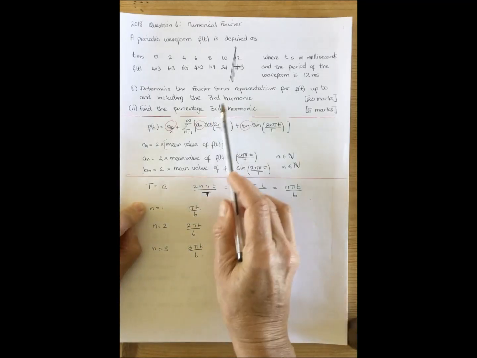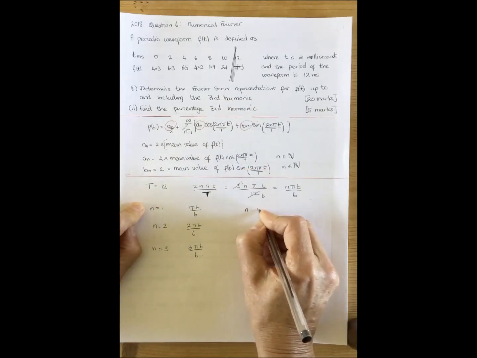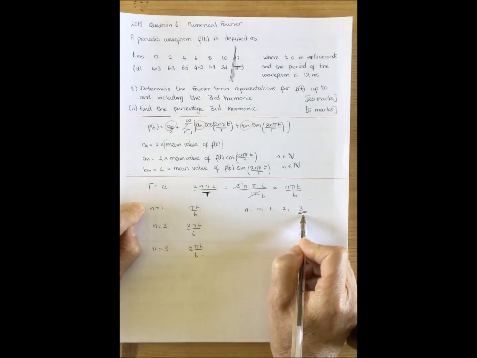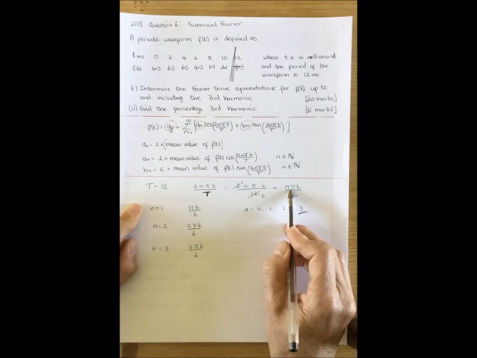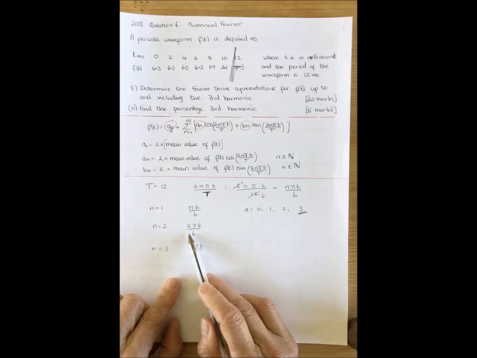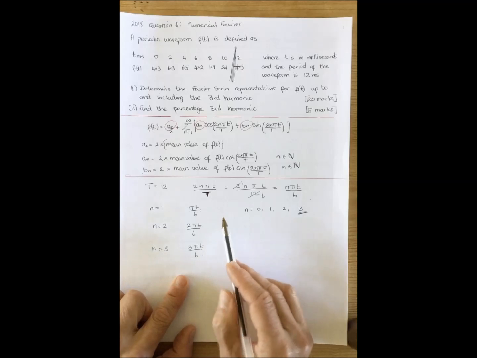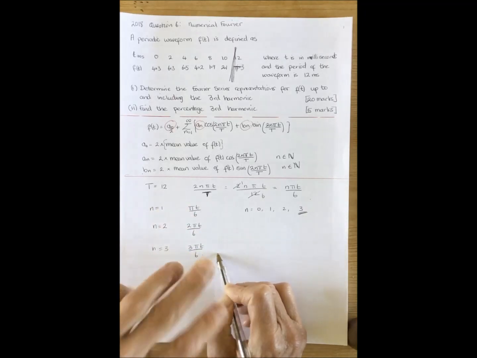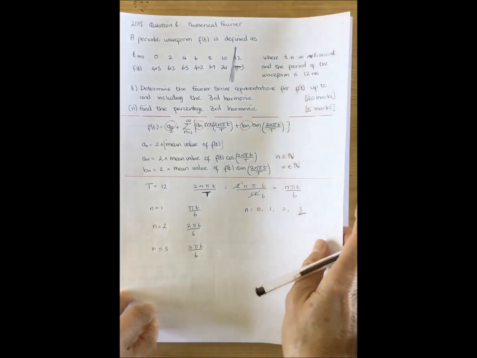And now we're asked to go up to the third harmonic. That means we have to go up to n equals 0, 1, 2, and 3. The third harmonic, we have to go up as far as n equals 3. So when n equals 1, the angle is going to be 1 pi t over 6. When n equals 2, it's going to be 2 pi t over 6. And when n equals 3, it's going to be 3 pi t over 6. Now you could simplify this to pi t over 3, and this to pi t over 2. But I'm just leaving it like that because if I use the fx function later, it'll work out as that. It'll be fine like that.